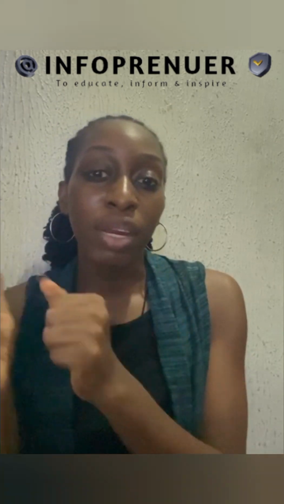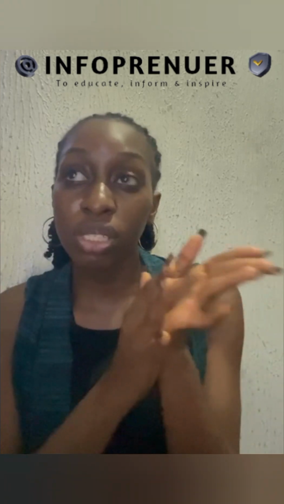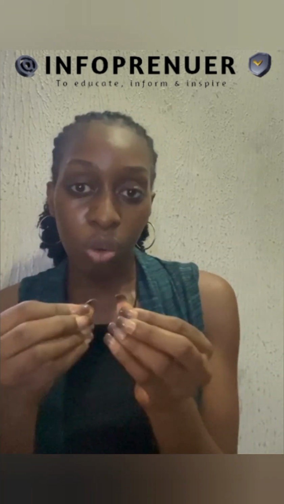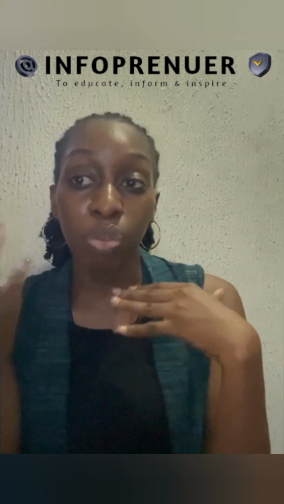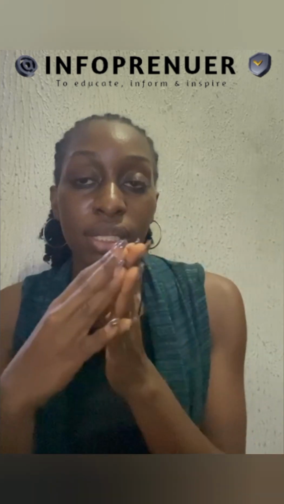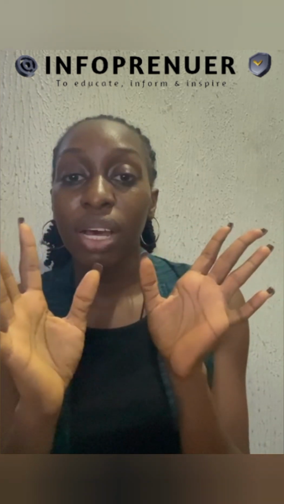Then this larva will migrate to specific body tissues like the lymph nodes and the subcutaneous tissue, and over months the larva will mature into adult worms. Then these adult worms will produce thousands of microfilariae that will migrate to the blood and the skin, and the cycle continues. This cycle reminds me of how malaria is spread. It has similar characteristics.